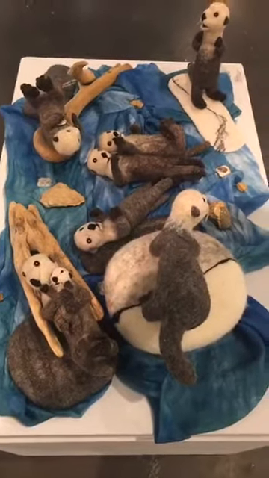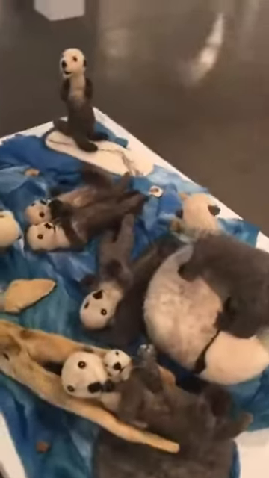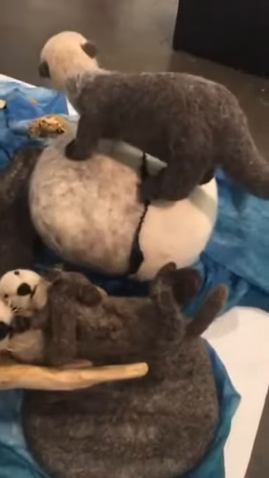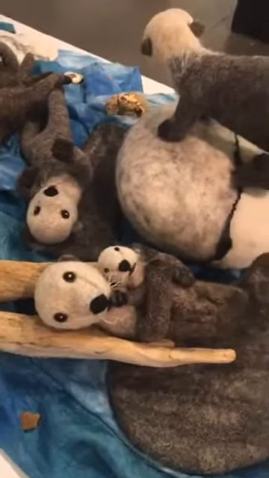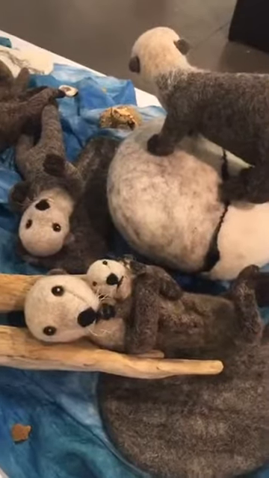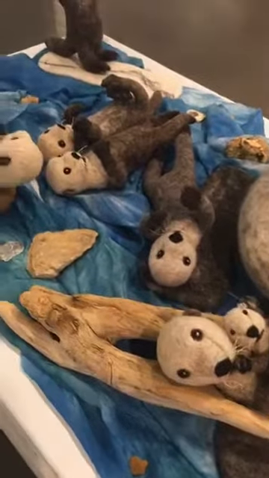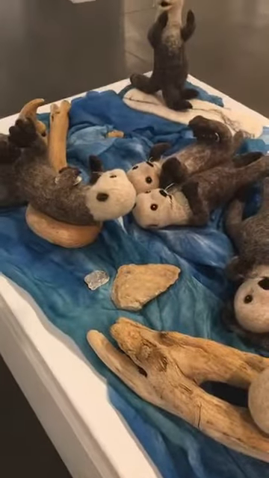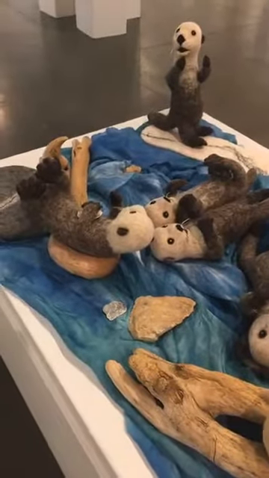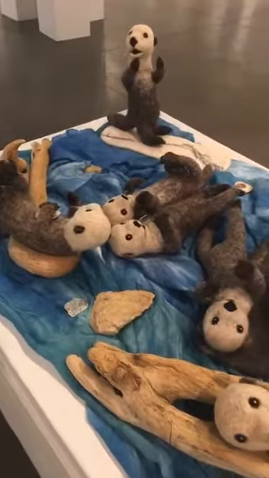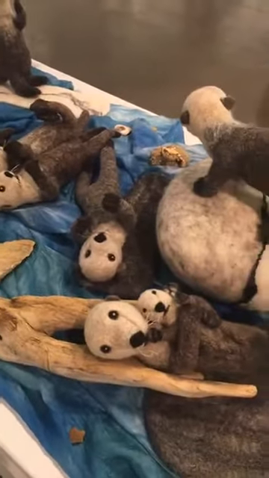And so, of course, with this particular piece, she's emphasizing the quality of the softness of the wool to be able to mimic the fur of the animals. So really the material, the sculptural material she's using is really integral to her intentions with this piece to be able to capture the playfulness and the characteristics of the otters and their soft fur.